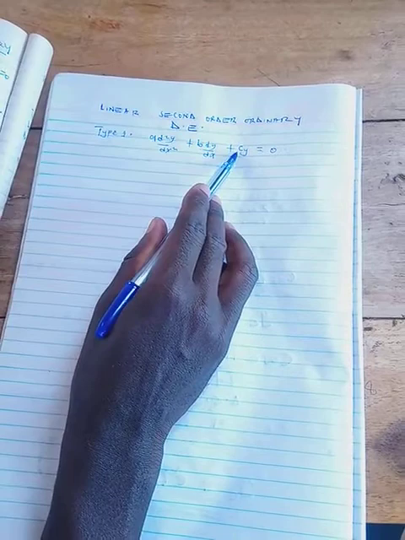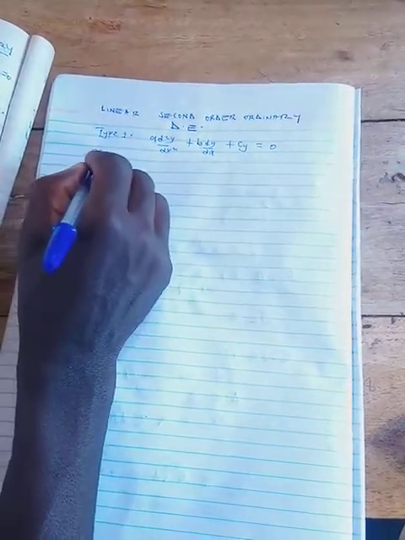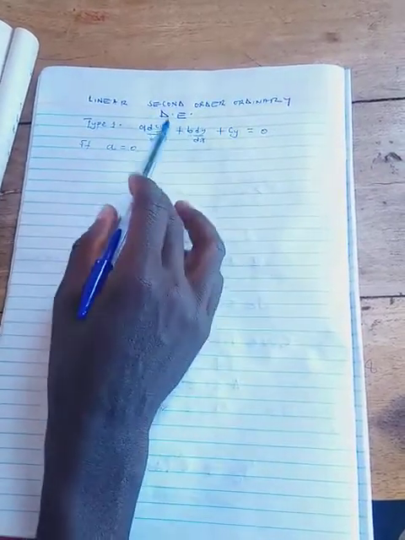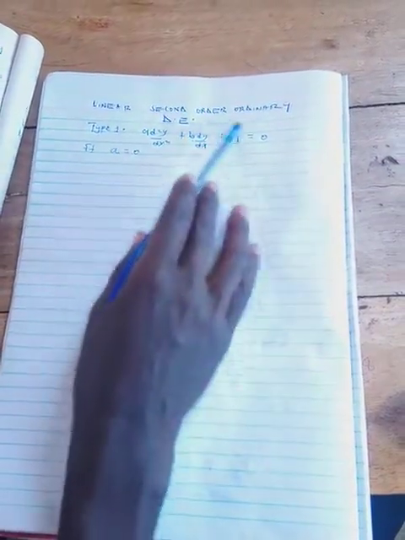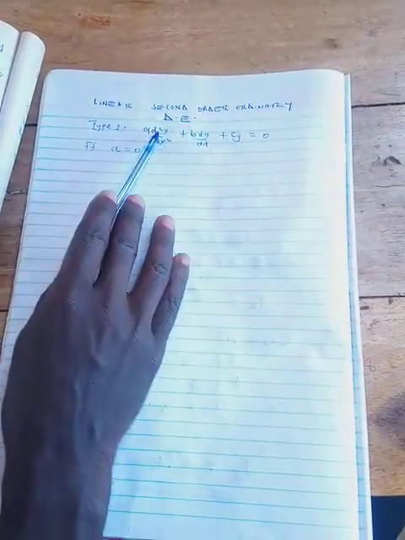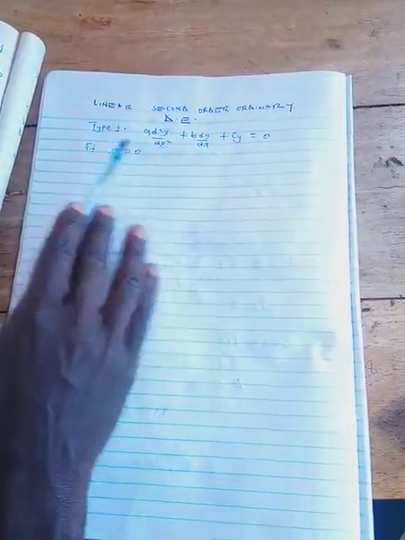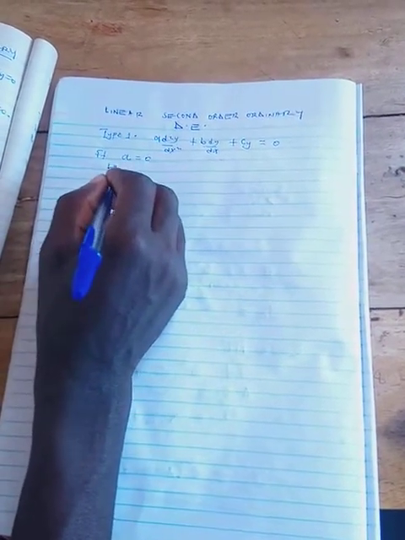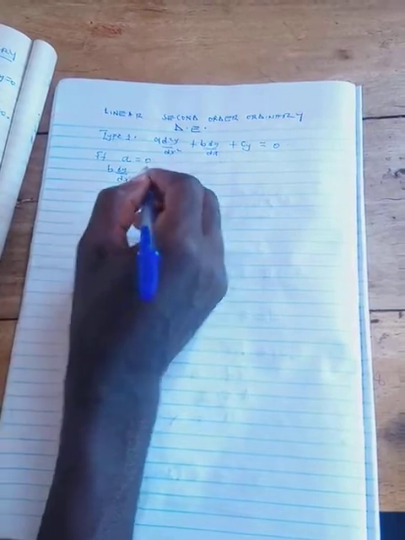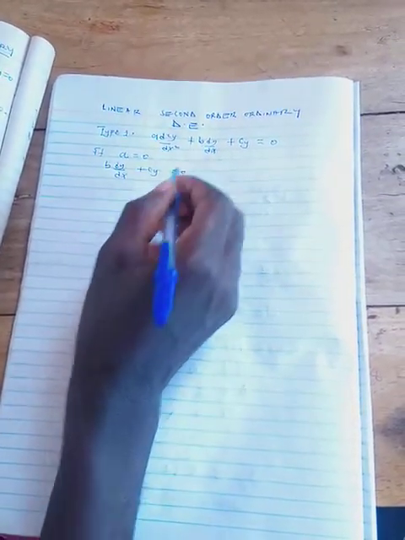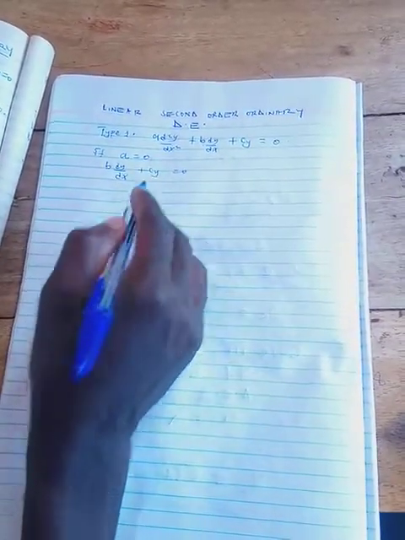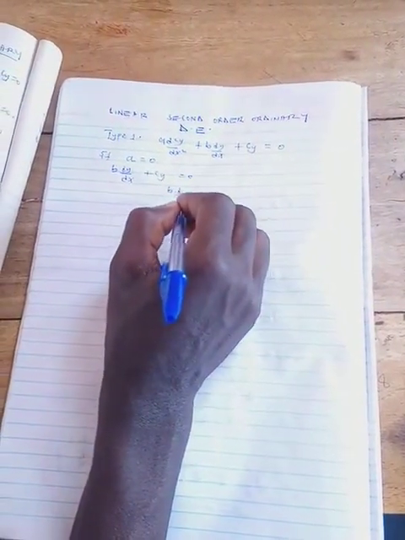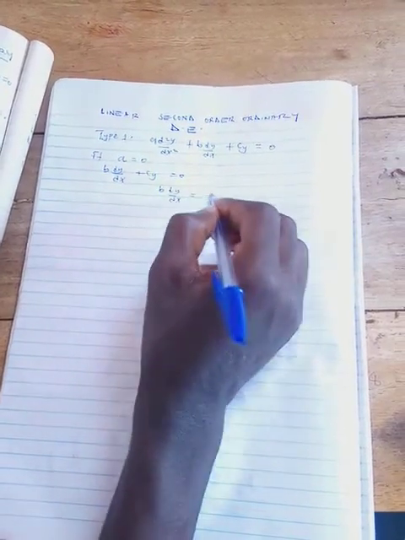But we want to look at two cases. If a equals 0, remember, it reduces this differential equation to only this part, because this one will be 0. So if a is equal to 0, we shall have b dy/dx plus cy equals 0. Solving this one, it is separable, or we know that. So we shall have b dy/dx, separating, equals negative cy.